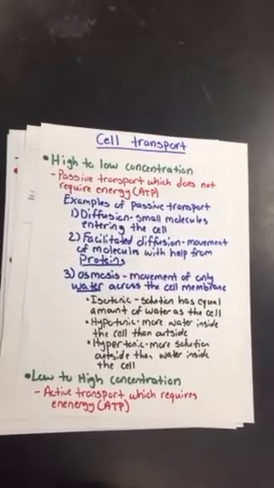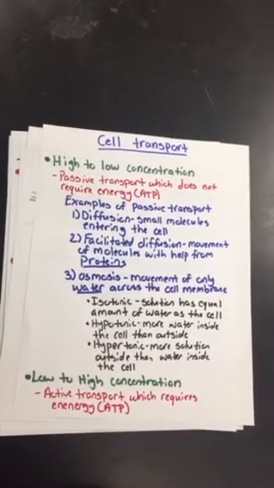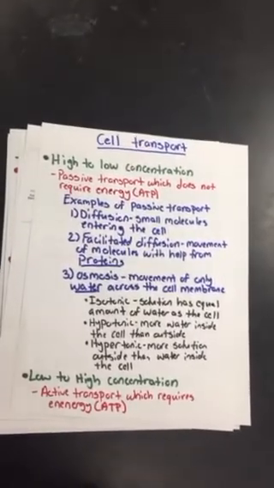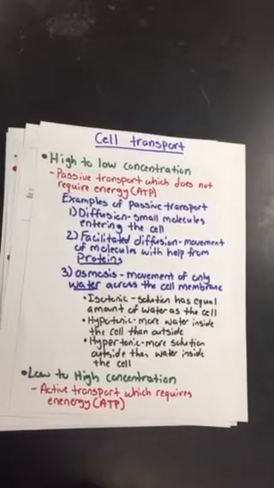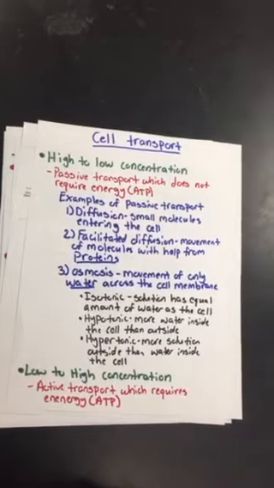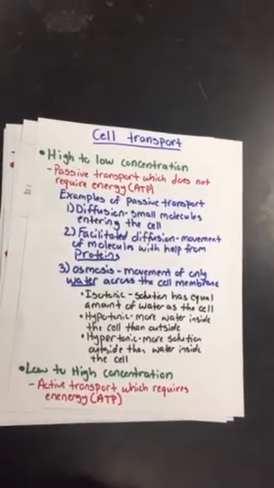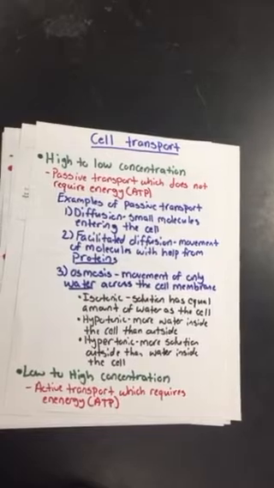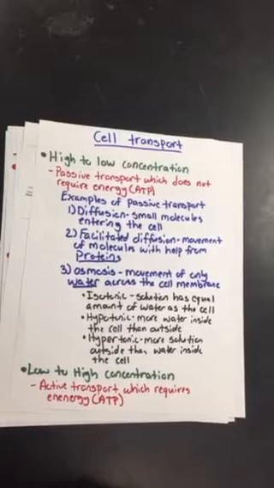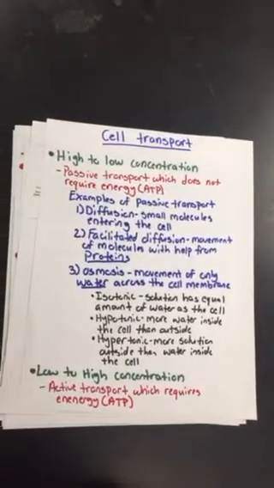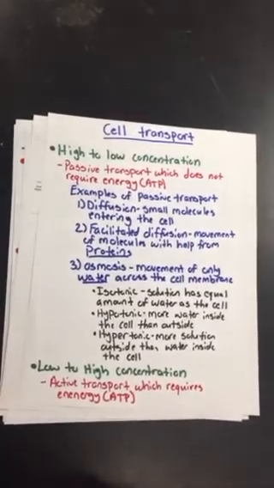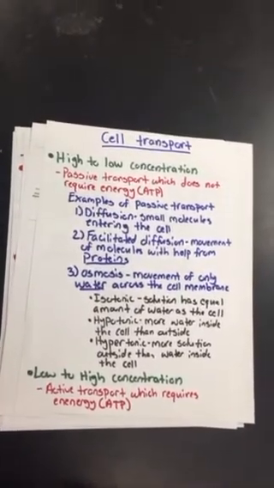And osmosis, remember, osmosis is only the movement of water across the cell membrane, so once again, only water there. And we broke osmosis down into three different types. You've got isotonic, which has an equal amount of water as the cell, hypotonic, more water inside the cell than outside, and hypertonic, more solution outside the cell than water inside the cell. And then finally, remember that low to high concentration, that's active transport. Remember, active transport requires energy. That's the big difference between active and passive: active transport needs ATP, passive transport does not. And remember, passive, high to low; active, low to high.